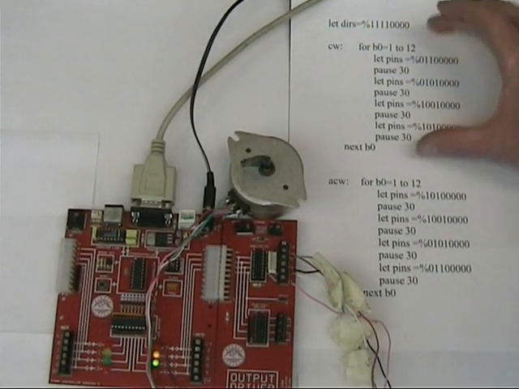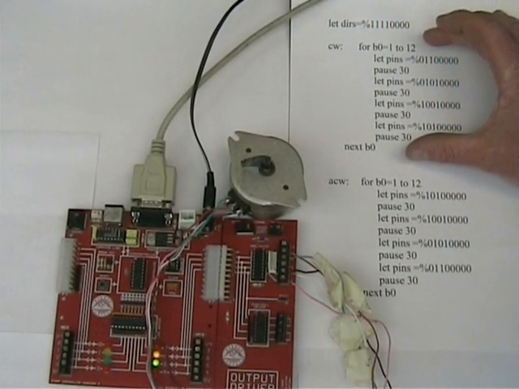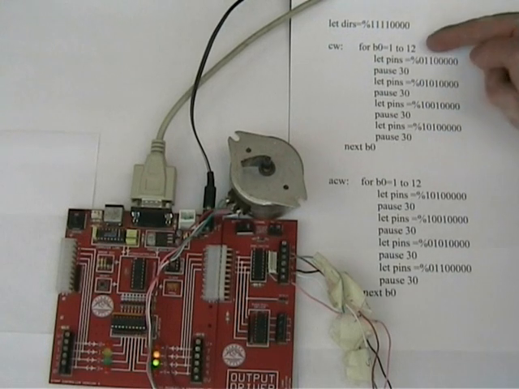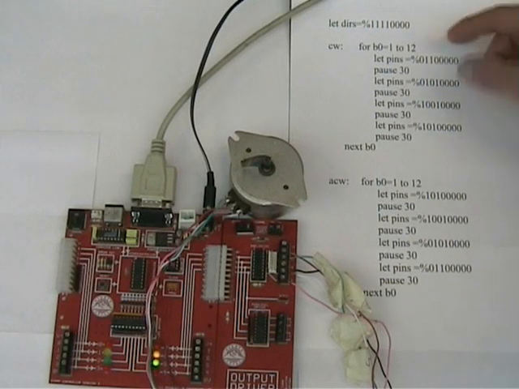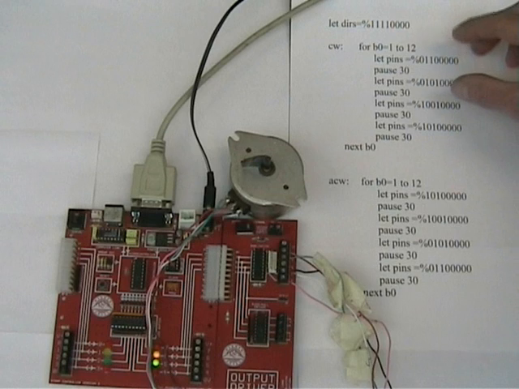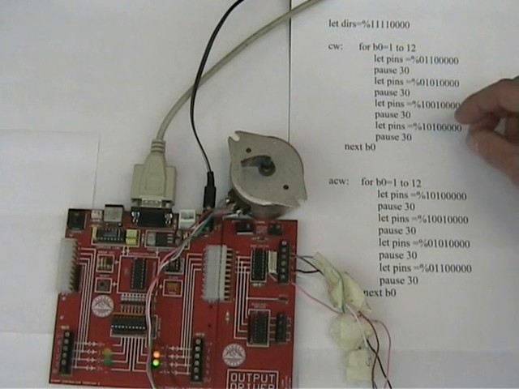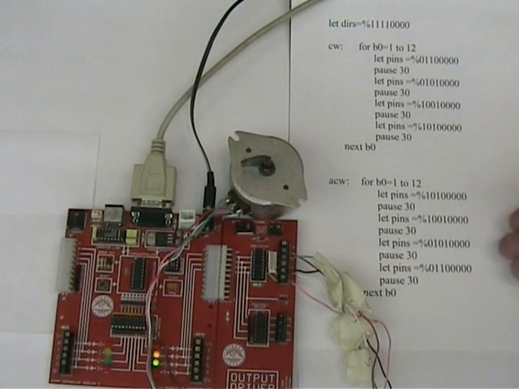This block of code makes it go clockwise 1 revolution. By changing that number 12, if you made it 24, you'd do 2 revolutions. If you made it 6, you'd do half a revolution. So by changing that number, you can control the number of steps you take with the stepper motor. By controlling the number of steps, you can control, for example, the position of the paper in a printer.